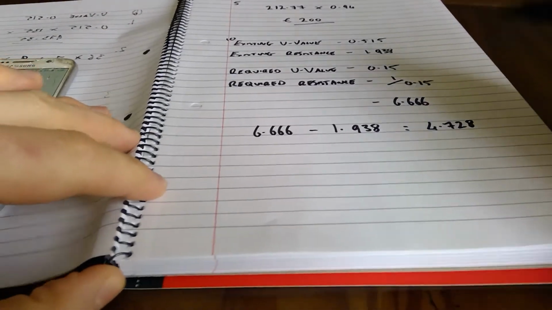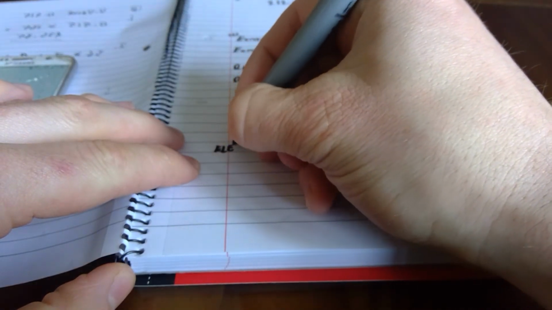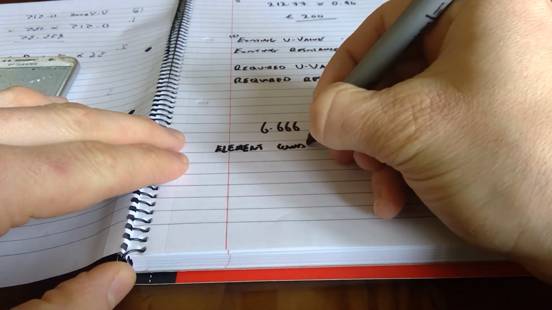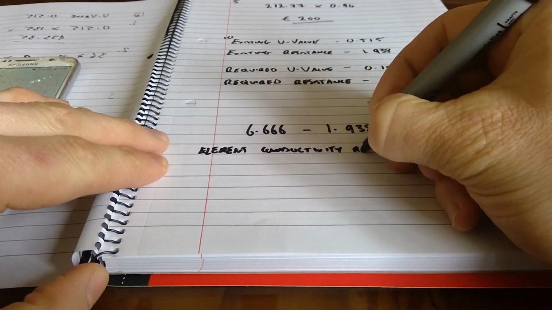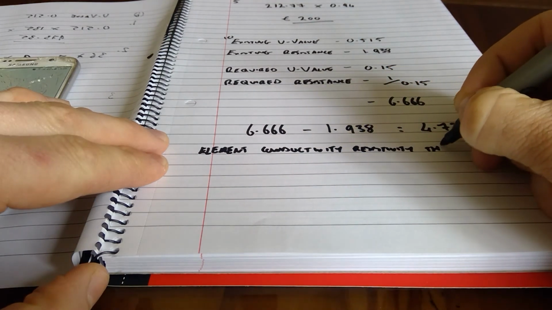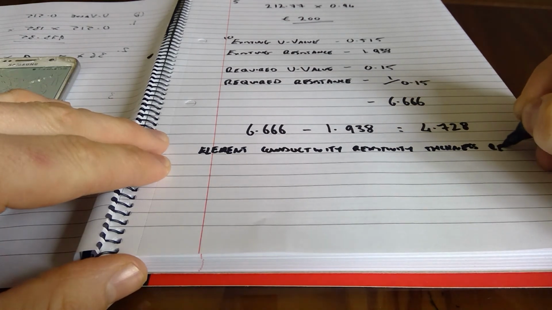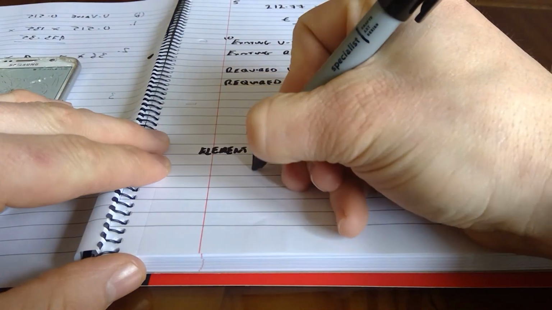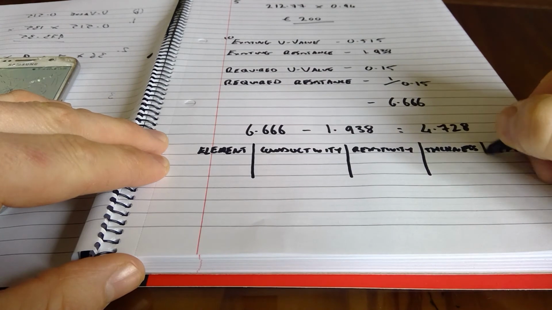Okay, so at this point then we have to draw up a quick table. So element, conductivity, and resistance. Now, this table is just for that new bit of insulation.